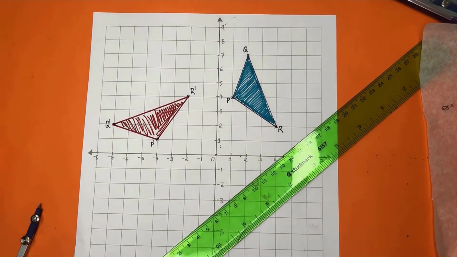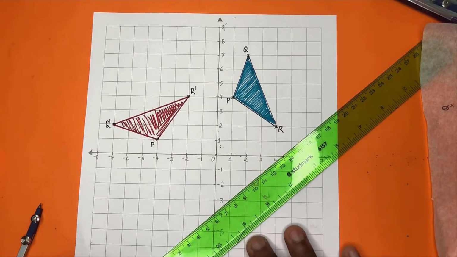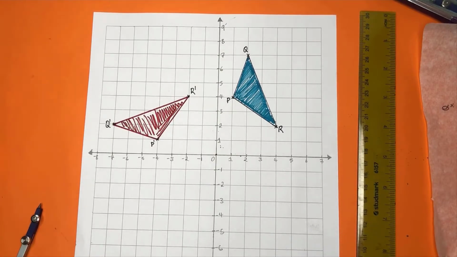Now here's my question for you. Look at the object and look at the image. What do you notice? What changes and what stays the same? Well, it's the same shape and it's the same size, but the main difference is that they have a different orientation. It's set differently. Therefore, we can say that the object and the image are congruent in a rotation.